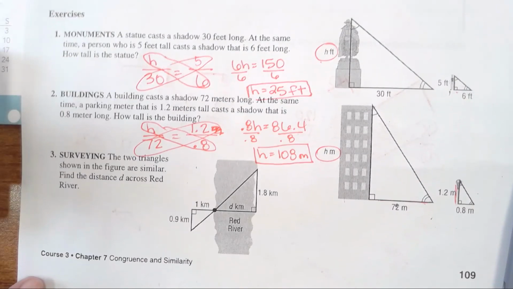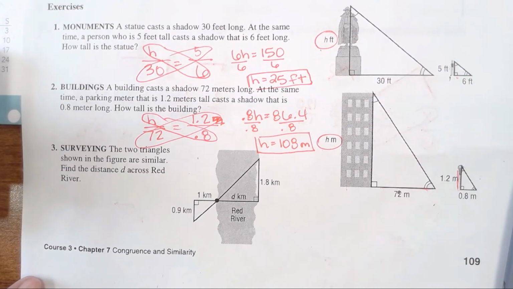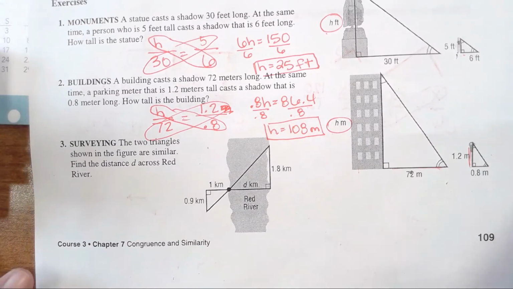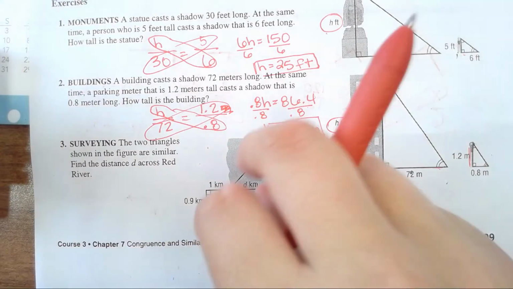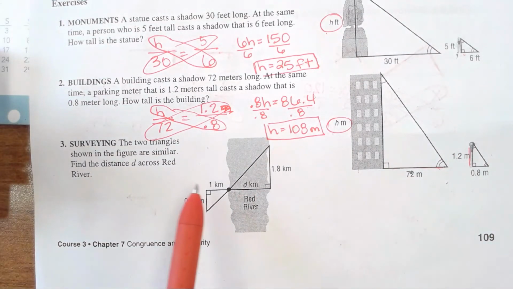So the last one here, one does show up on the homework assignment, I believe. So we're still doing the same exact thing. However, it's kind of like the triangle is flipped and then flipped again. So we just need to make sure that if we're still trying to find the missing side, that we make sure all of our numbers are lined up in our proportion.